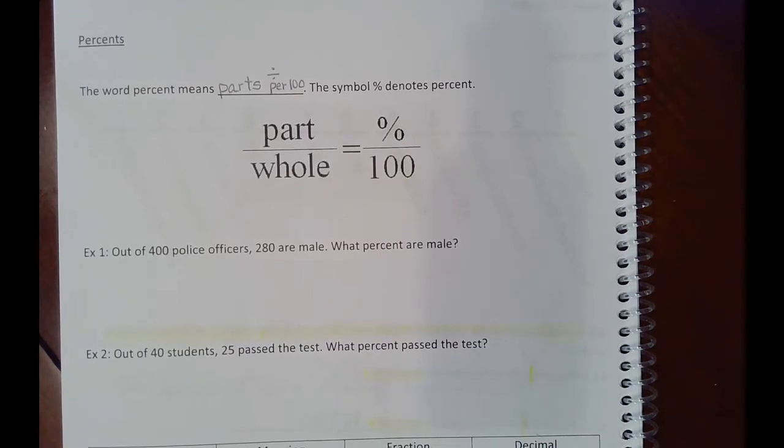So you're going to see that in a lot of these problems, you're either going to create your own percent, or they will give you a percent and ask you to write it in other ways, in alternative ways. And one of the ways that a percent can be written is as a fraction and also as a decimal.